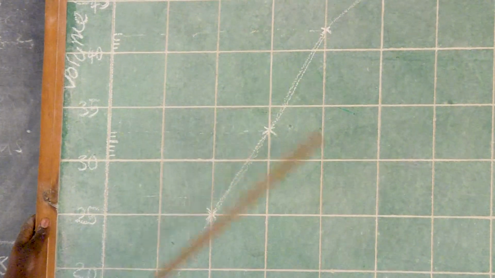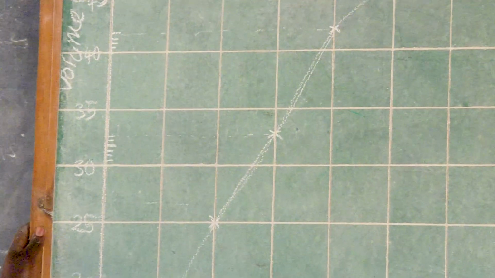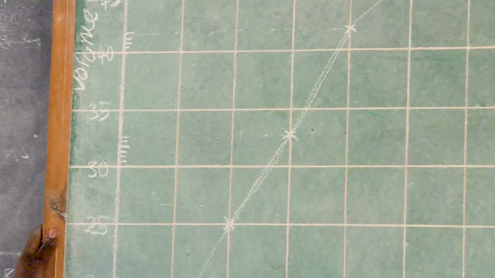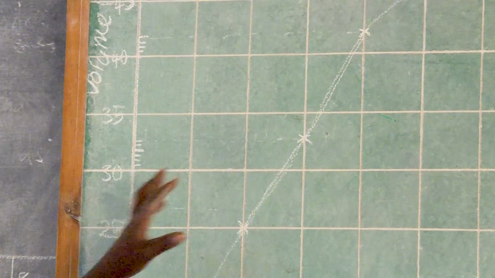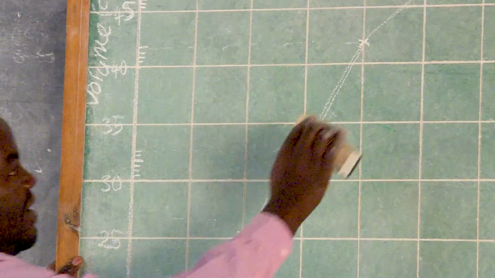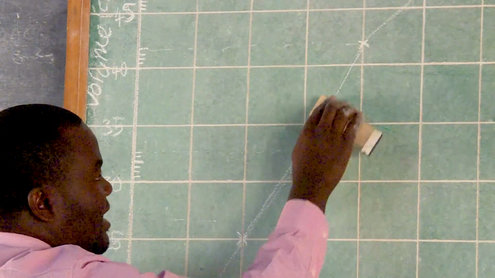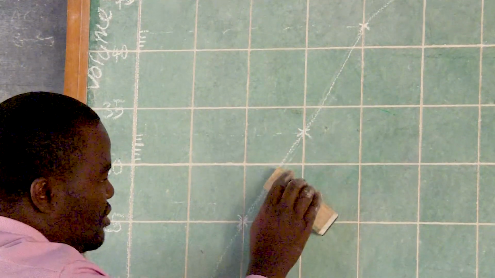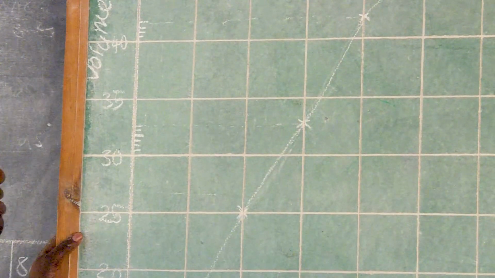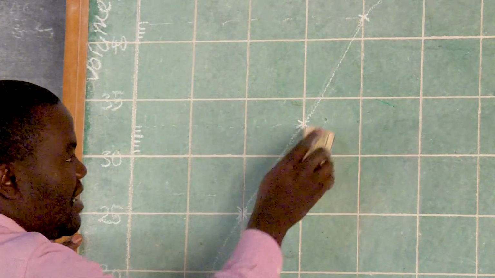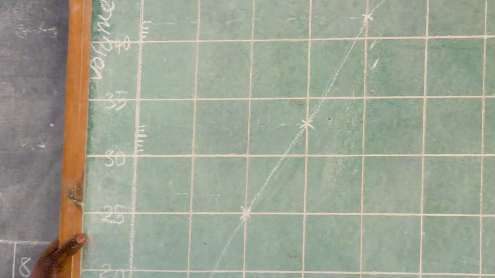These are what are known as double lines. These are discouraged on the graph. So if you have done like that, you have to ensure that you use a clean eraser. You erase the one that you don't want. So you erase it like that. Even this one, you erase so that it is no longer there on your graph.